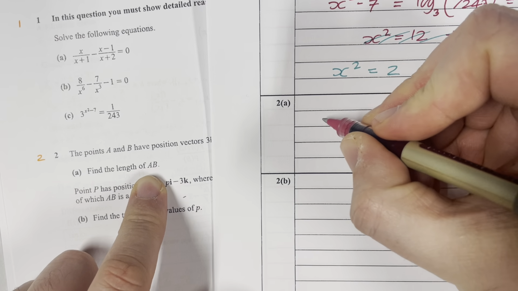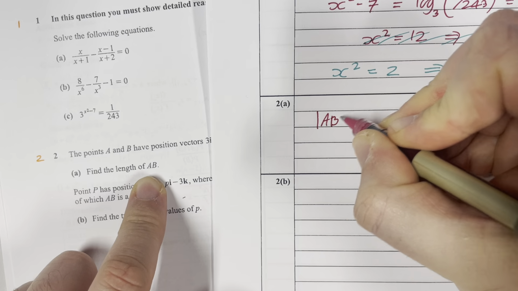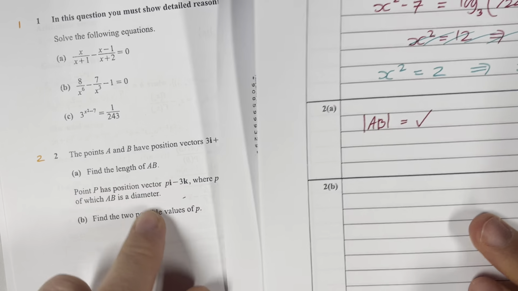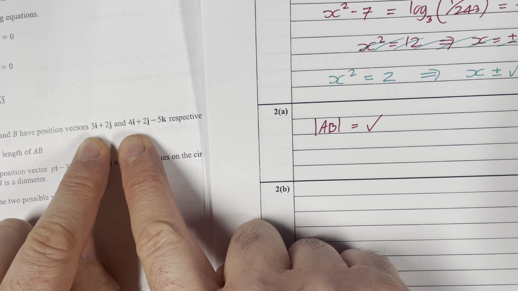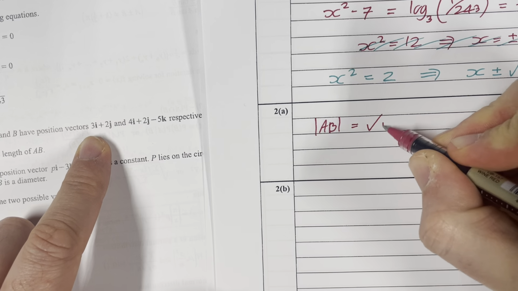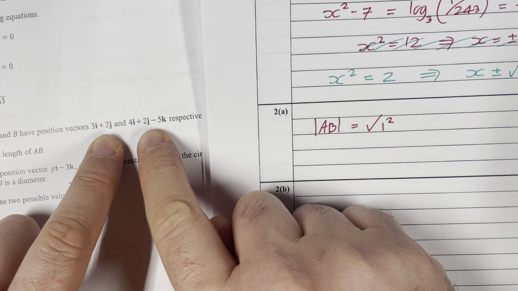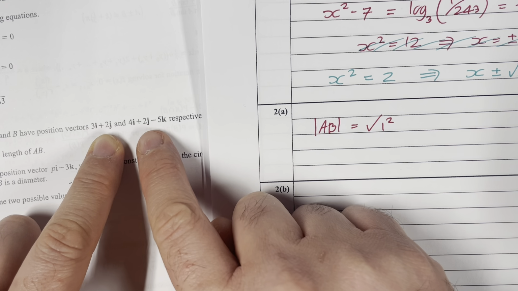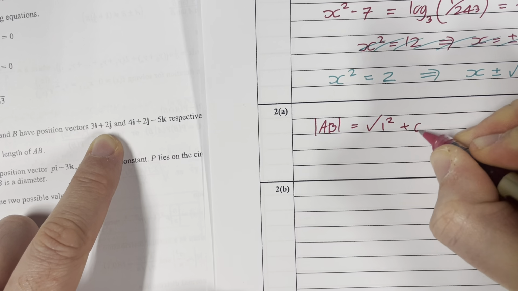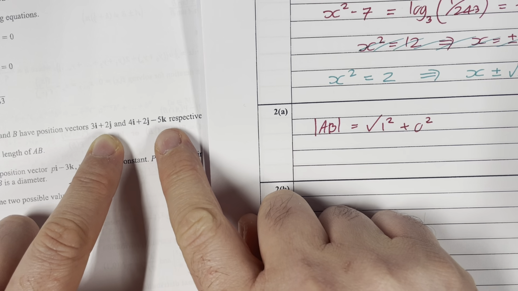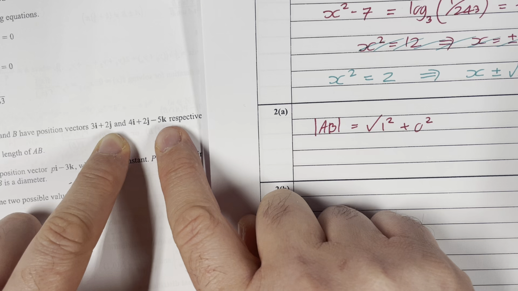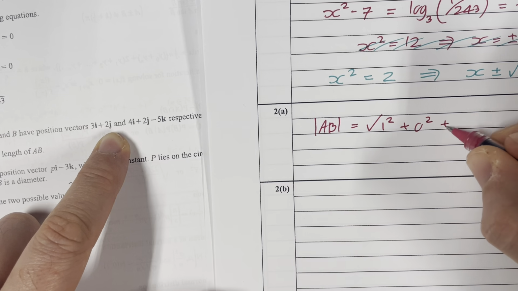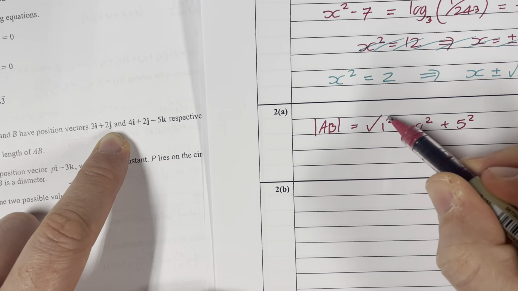Okay, so the length of AB, we're just going to use Pythagoras on this. So it's going to be the square root of the difference in x squared. Now, the x coordinate is 3, and then it goes to 4. So the difference is 1, so 1 squared. Difference in y, it goes from 2 in the y direction to 2 in the y direction, so there's nothing there. And then in the z direction, it goes from 0 on the point A down to minus 5 on the point B. So that is a distance of 5.